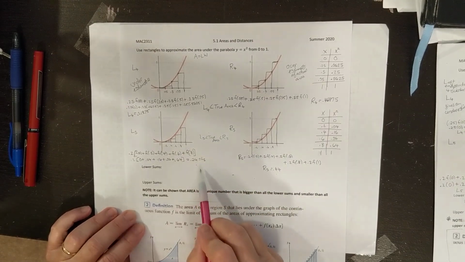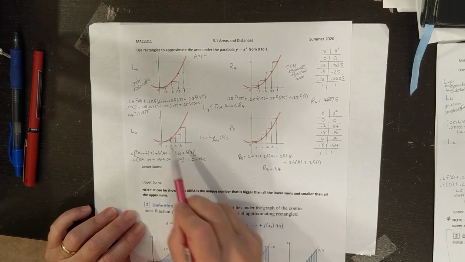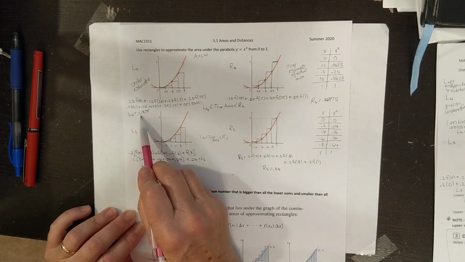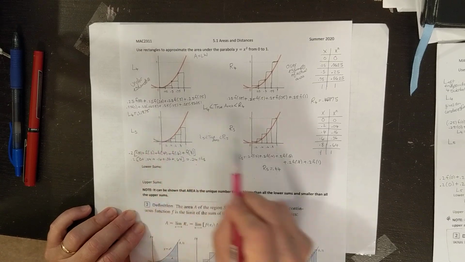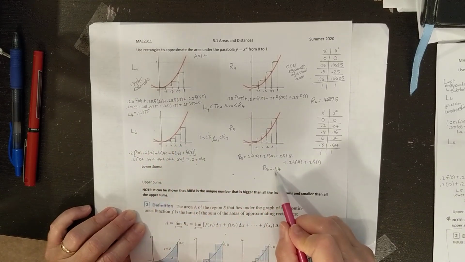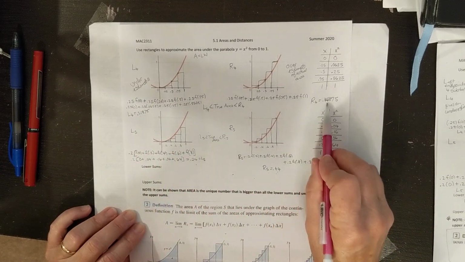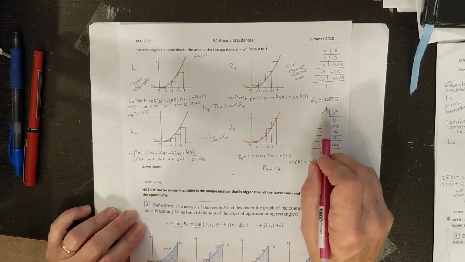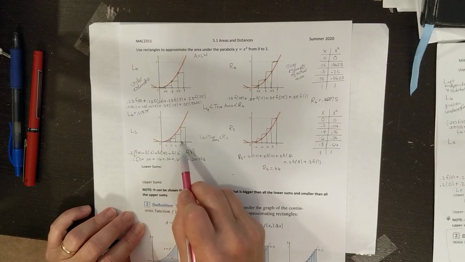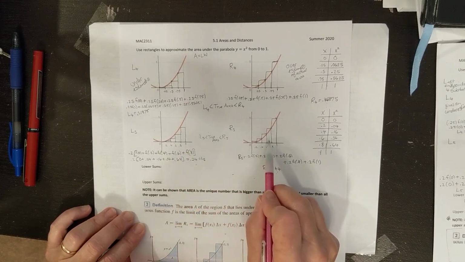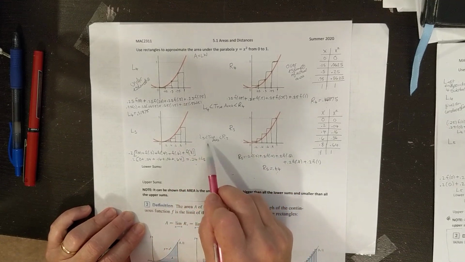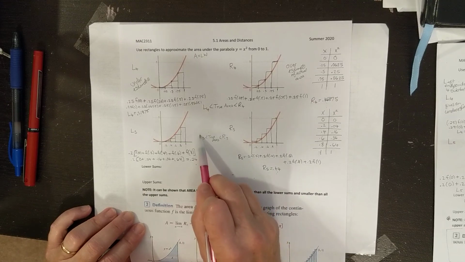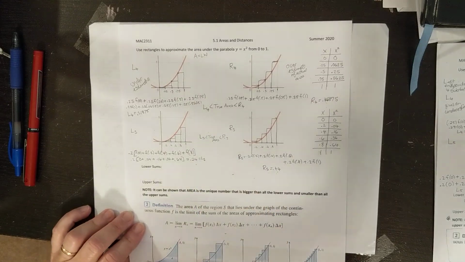But if you take note, 0.24 is a little bit bigger than 0.21, what we got with 4. And 0.44 from the right side is a little bit less than we got with 0.46. So what we're finding is that when you increase the number of rectangles, you get a better estimate. You get a little bit closer to what the true area is.